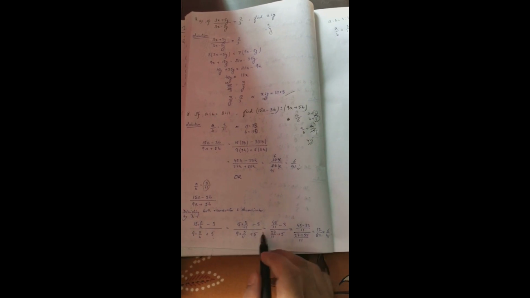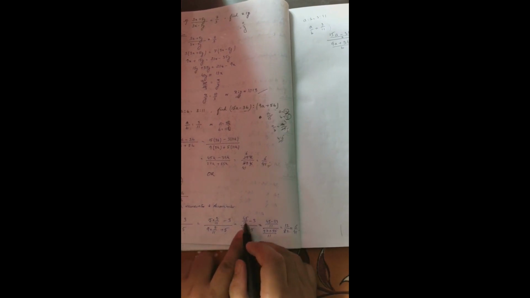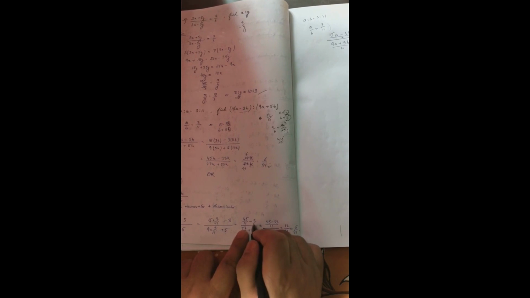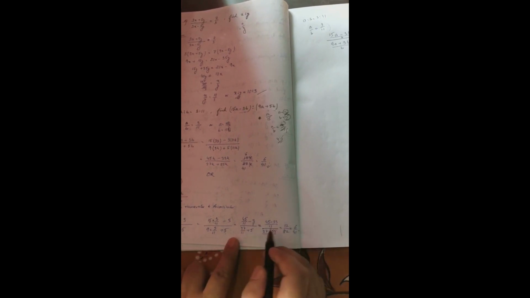Now we'll take the LCM. 15 into 3 is 45, so this becomes 45 by 11 minus 3. Here 9 into 3 is 27, so 27 by 11 plus 5. Now take the LCM 11. At the numerator we get 45 minus, and 11 into 3 is 33, divided by 11.